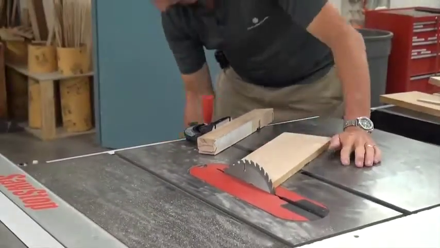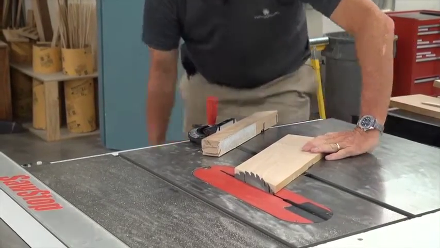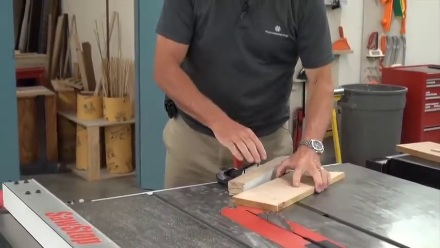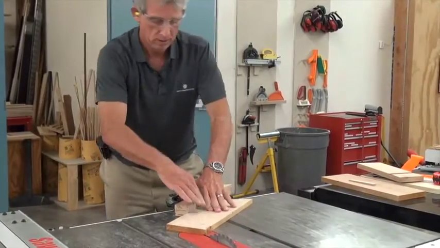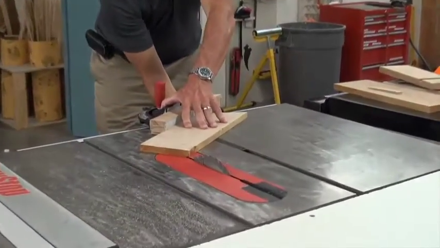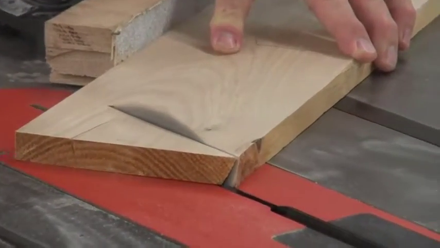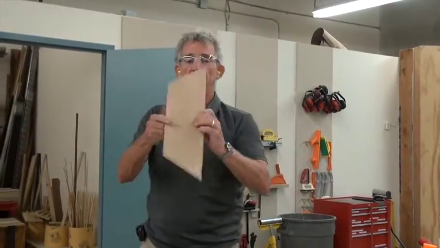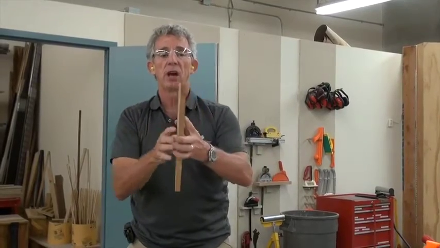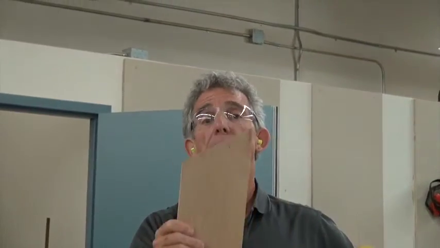I want to set my height of my blade. Line it up. So now, not only do I have here was just the 30 degrees, but now I have a 15 degree angle here. So that's a compound angle.